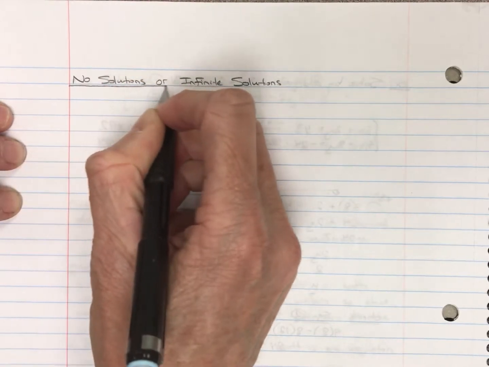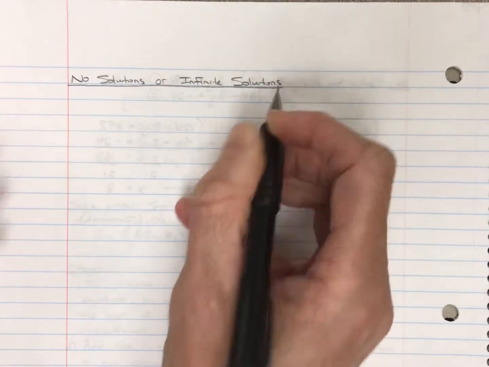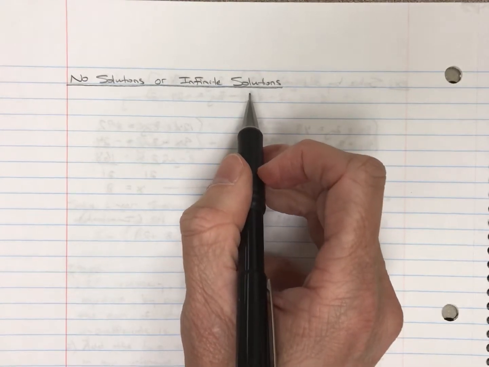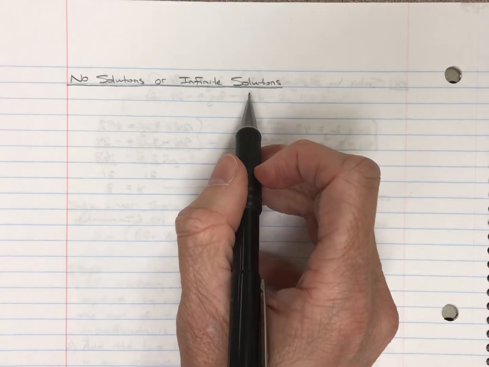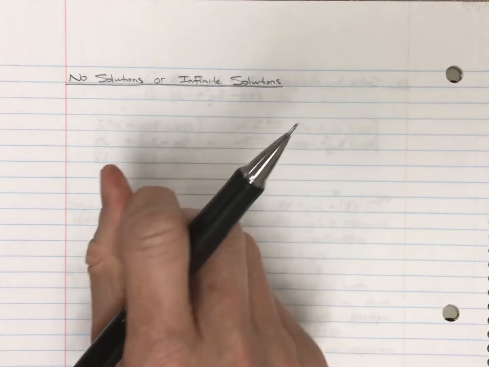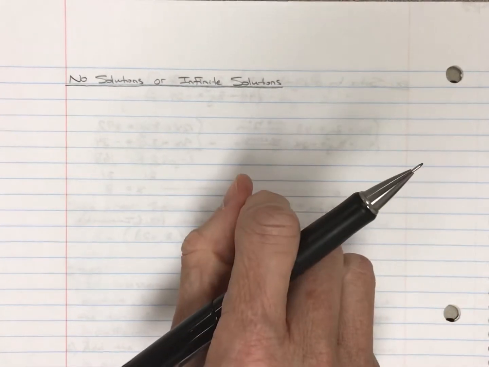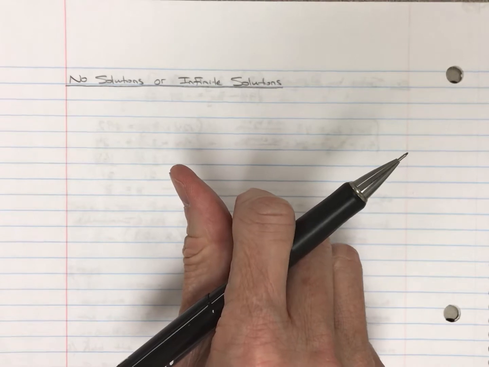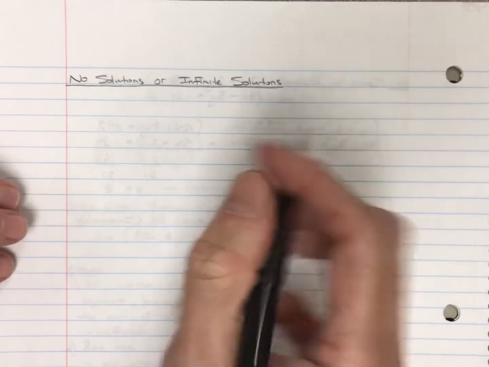How will I know if that's the case? Now with graphing, this is pretty simple. With graphing, you're going to see two lines that are parallel, or you're going to see one line get graphed on top of the other line. So graphing is a pretty simple thing to figure out. It's not quite as straightforward if you use addition or substitution.